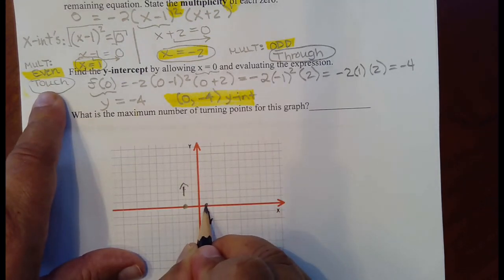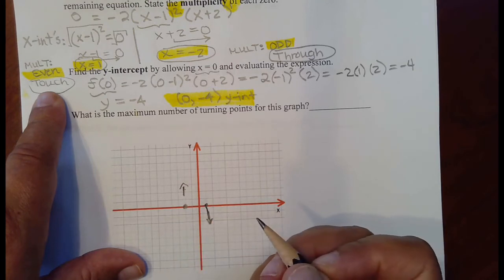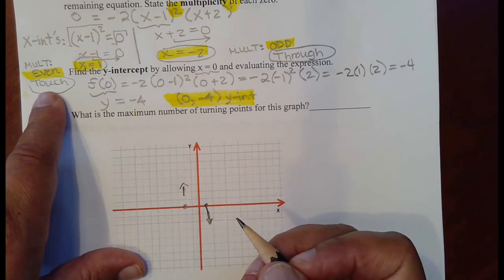This is negative 2. And it came with an odd multiplicity. I'm going to go right through it. That means I'm going to go right through the x-axis. That makes sense because I have to connect to this end.